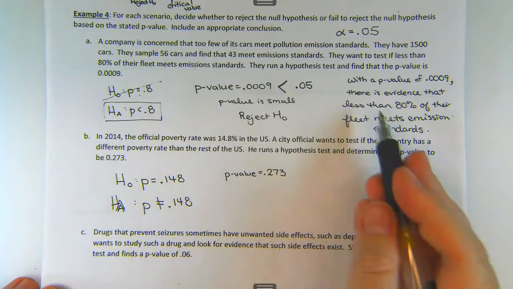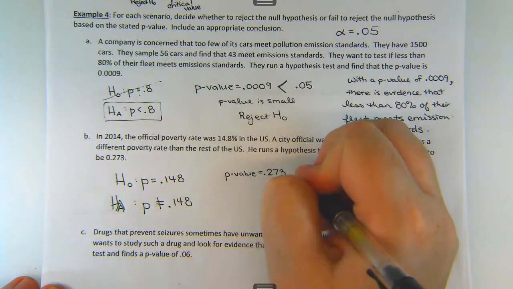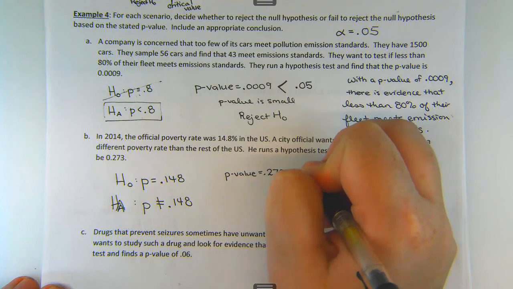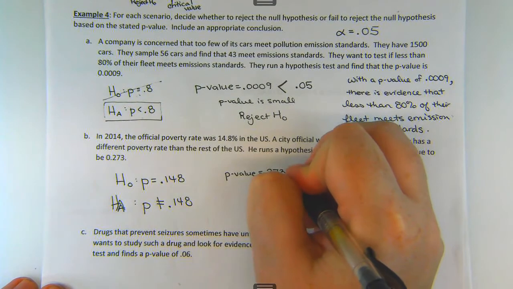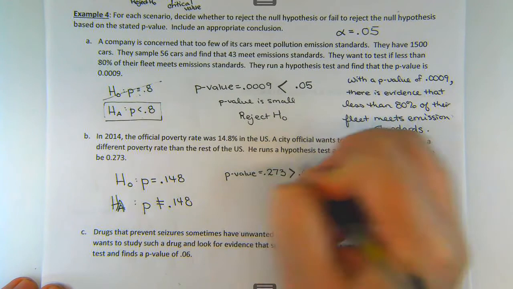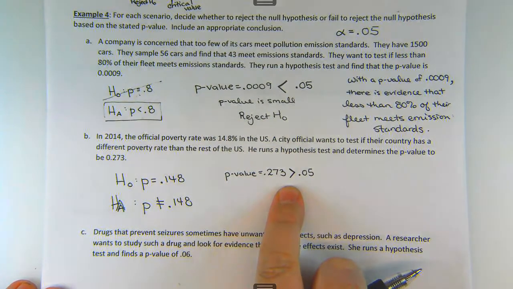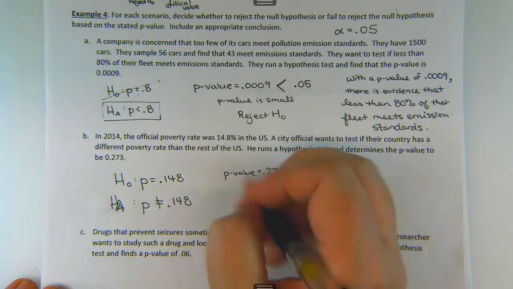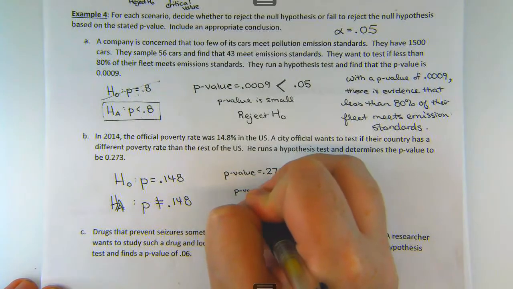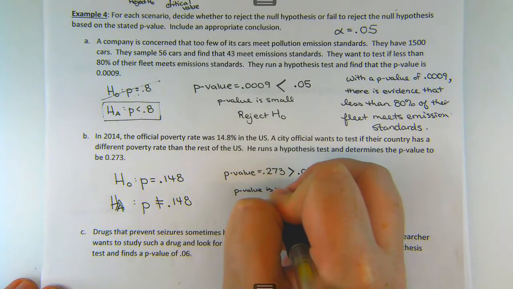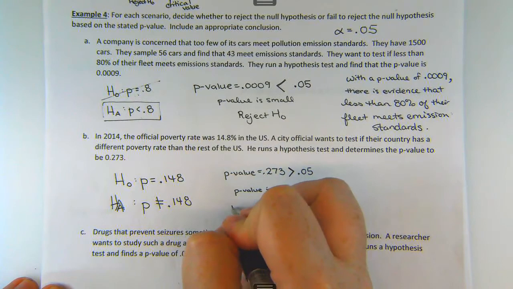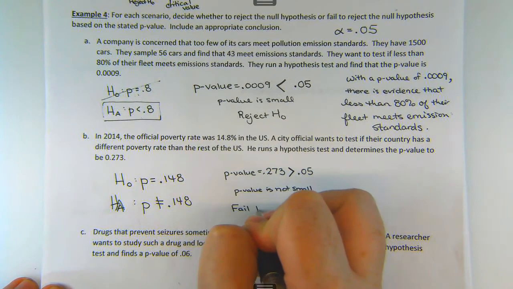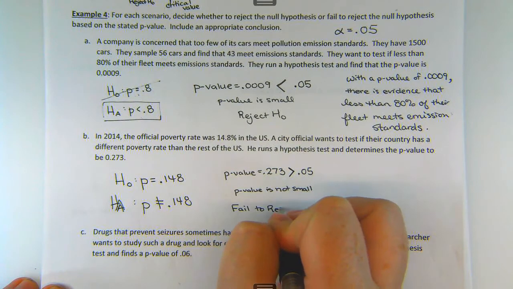So comparing this to our significance level of 0.05, we want to figure out what symbol goes in between. And for this case, that's going to be the more than symbol. So what this tells us is the p-value is not small. If the p-value is not small, this is where we fail to reject the null hypothesis.